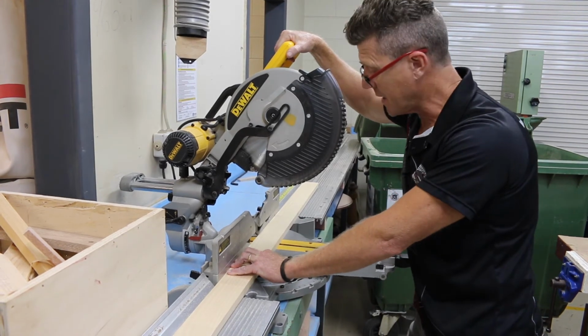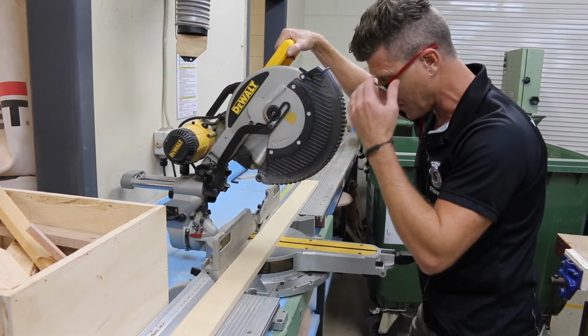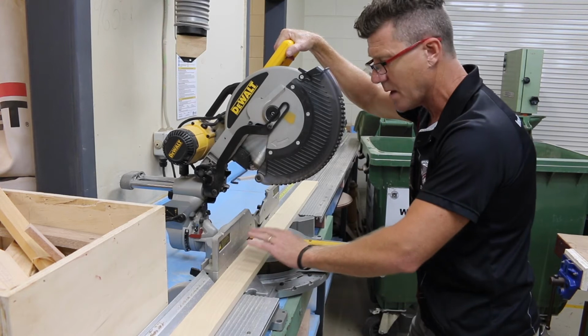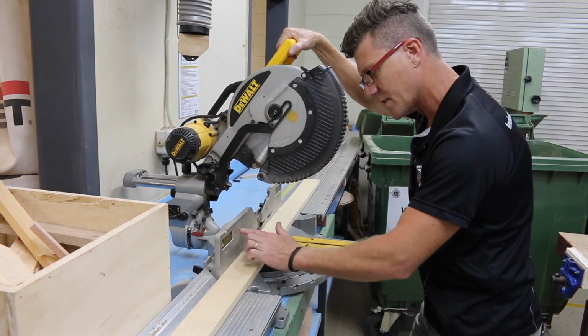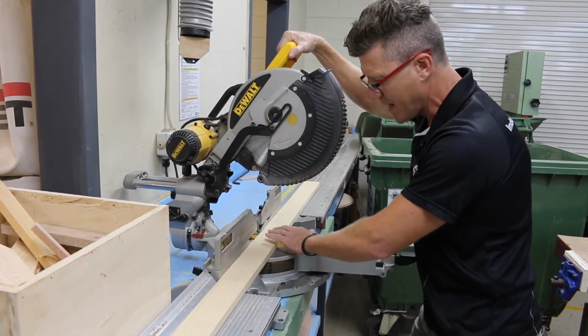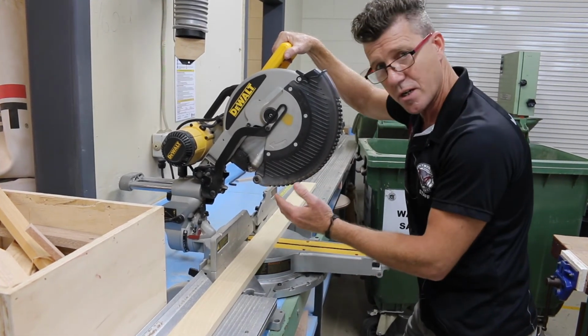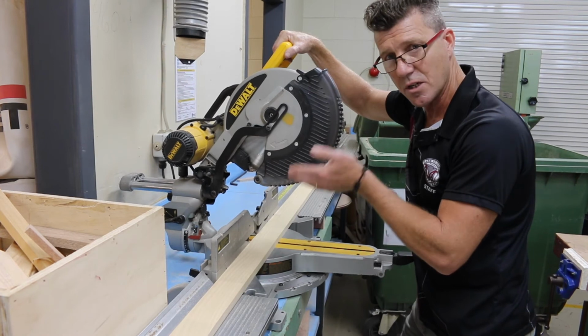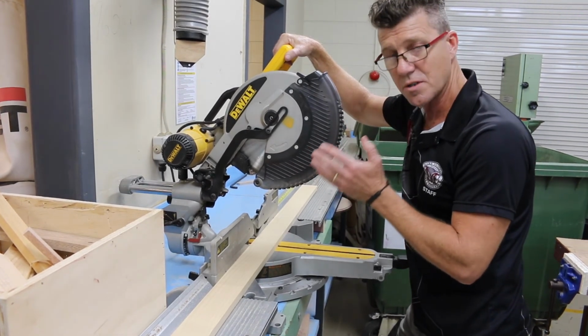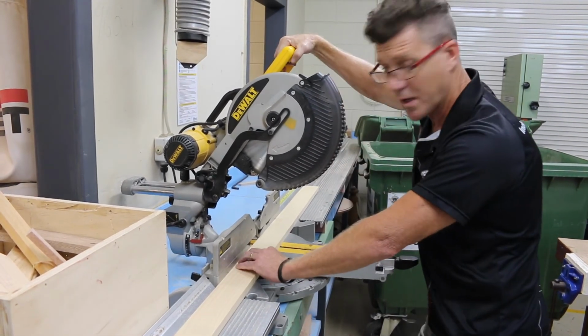So now I'm ready to cut. I'll make sure I've got my safety glasses on, no loose clothing, pressure down on the table against the fence, as always, and my hand is well clear. So that I don't get splintering, I'm going to cut nice and slowly. It's going to be safe and it's going to be the most effective cut. Here we go.